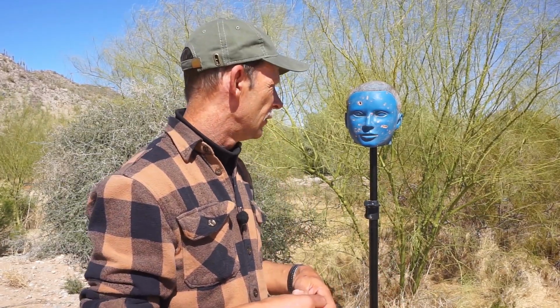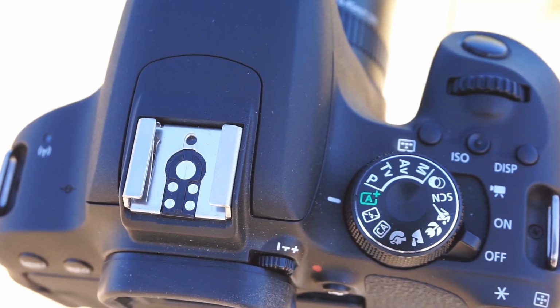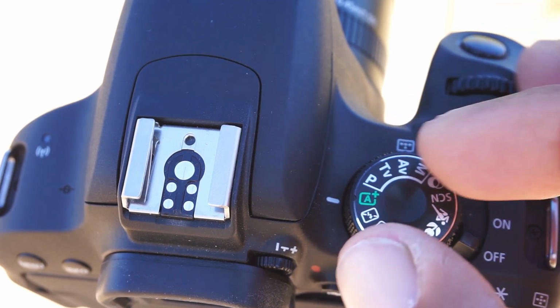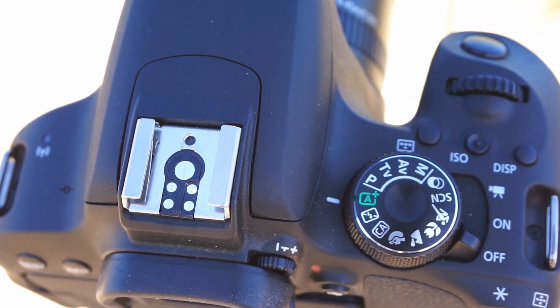You know what? The easiest way to do this is to just show you. So let's get at it. You ready, Steve? Let's go. Okay, the first thing we've got to do is get the camera out of the auto mode and into aperture priority, which on a Canon is AV.